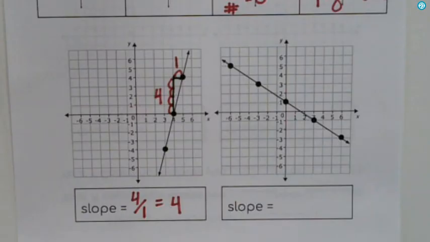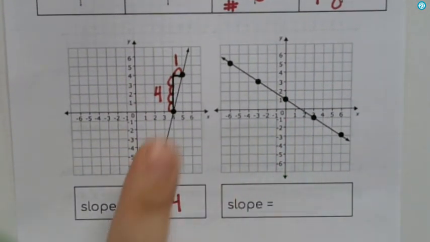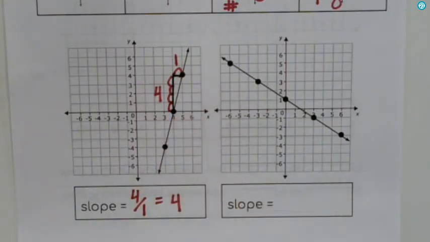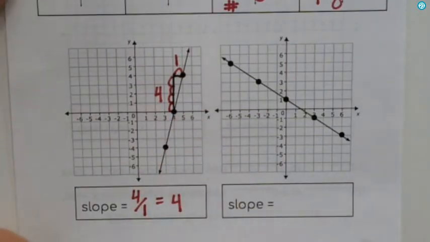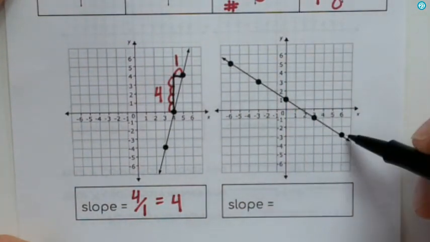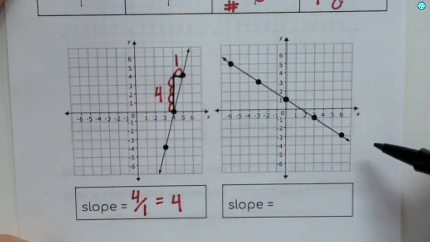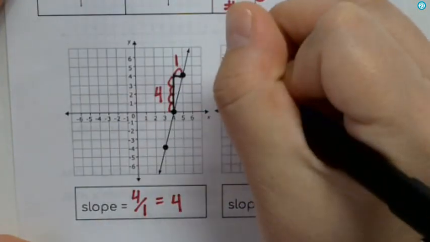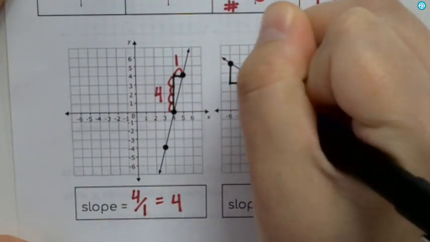Okay, the next one, what type of slope is this graph? Negative, because I'm going down as I go from left to right. So I'm going to pick any 2 dots next to each other. So I can do these 2, or these 2, or these 2, or these 2. You don't want to do this one and this one, because then you're going to have to count a ton and reduce, and there's no reason to do that. So I'm just going to use these 2.